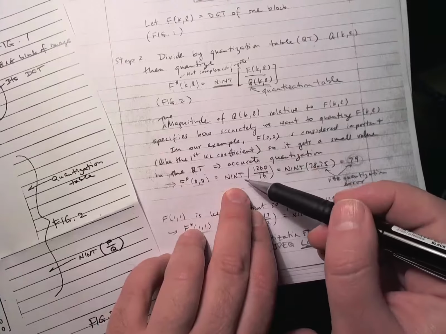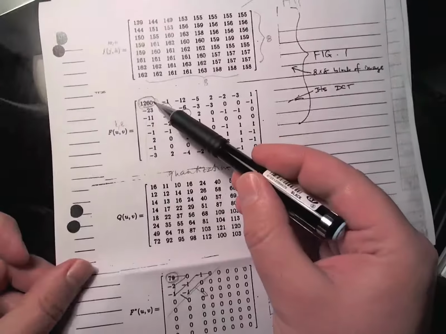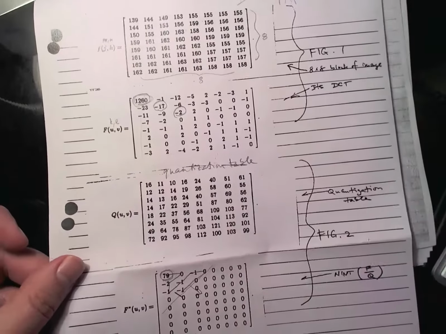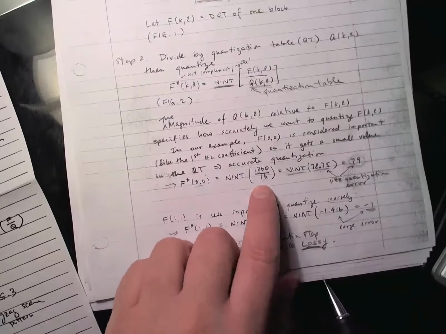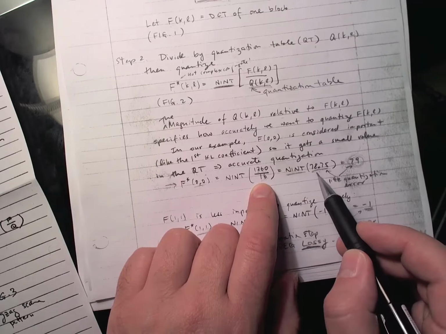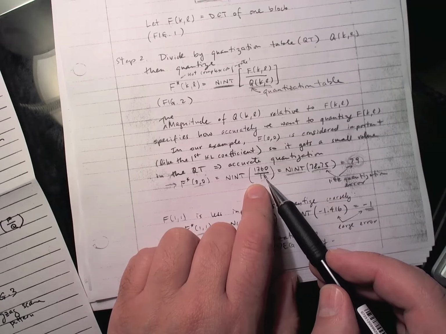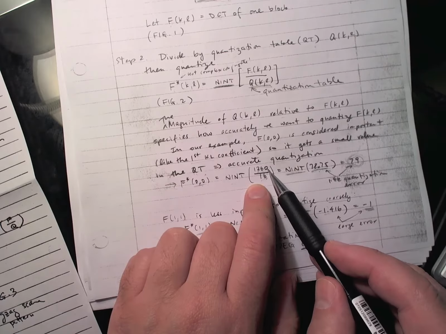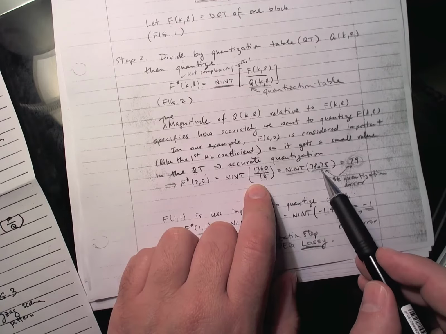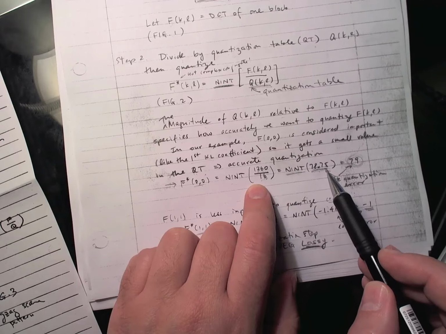You divide these and then round it off. So when we divide 1260 by 16 and then round it off, we get a smaller number, obviously. And because the quantization table value is pretty small compared to 1260, when we do this rounding, the rounding doesn't do much. 1260 over 16 is this.